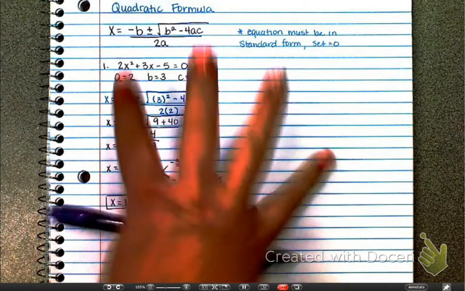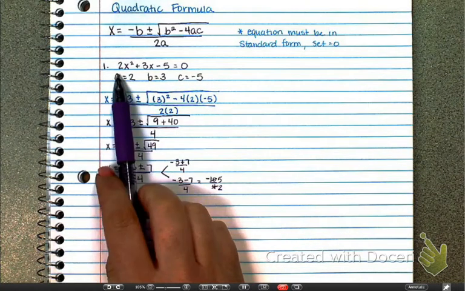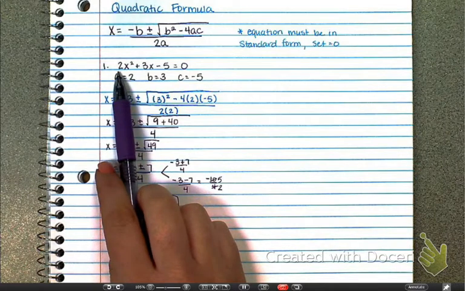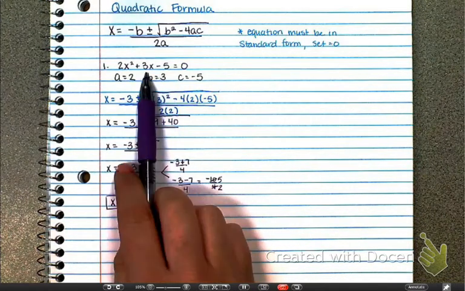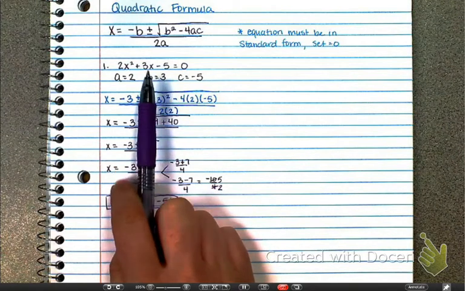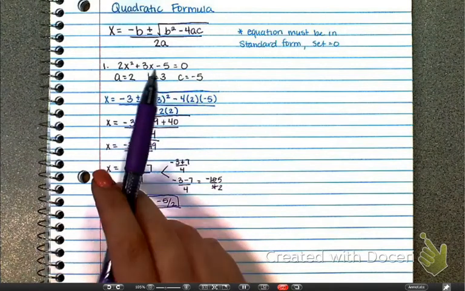But you need to know this process, because what if you don't see that? This will always work. Okay? Completing the square would be awful on this, because if you divide through by 2, what's going to happen here? You're going to have fractions, and we all know how much you love fractions. That was sarcasm. Okay.